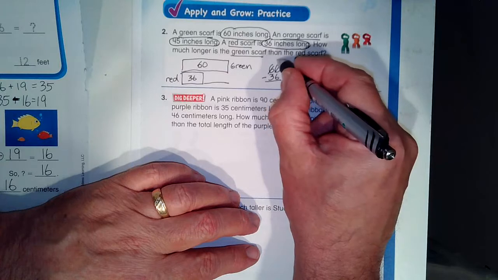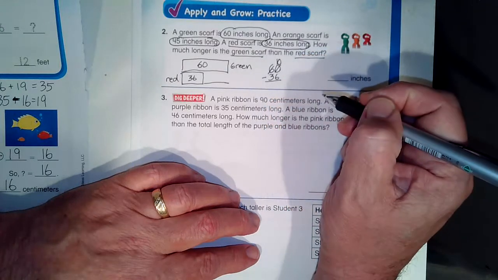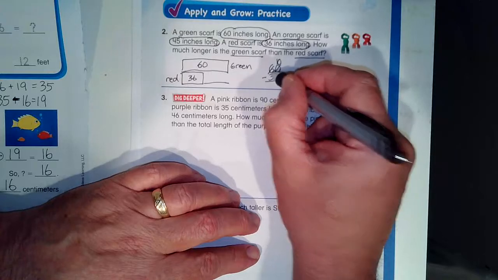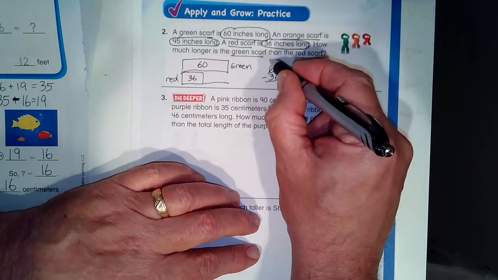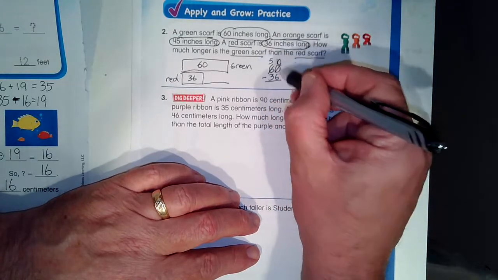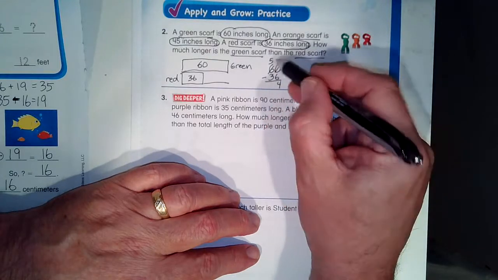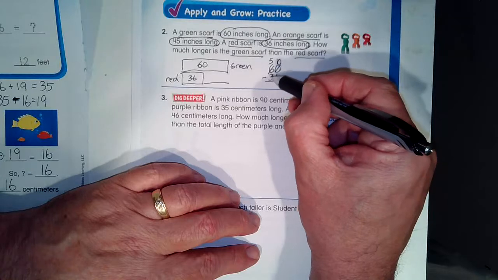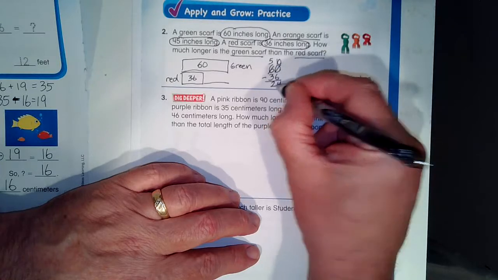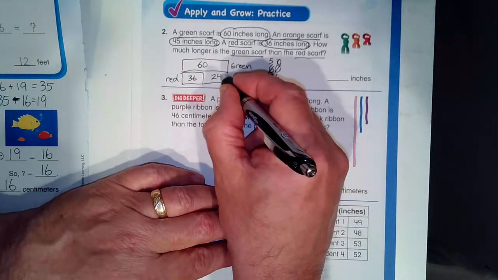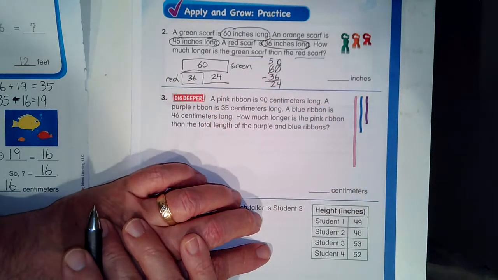Now I don't have 0 anymore. I have 10. I don't have 6 10s over here. I have 5 10s. 10 minus 6 equals 4. 5 minus 3 equals 2. So I can say 24 inches.